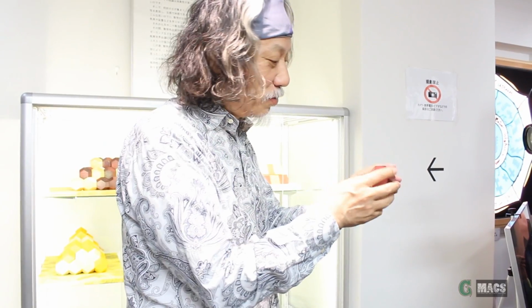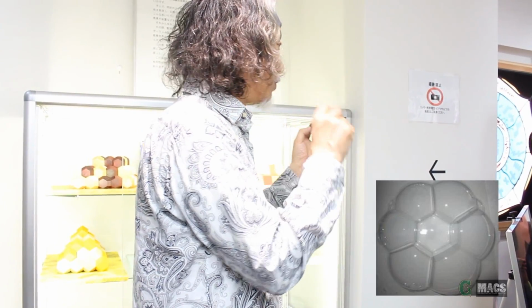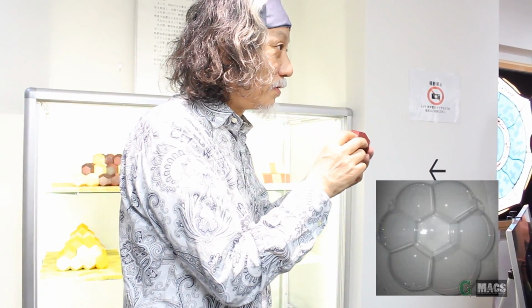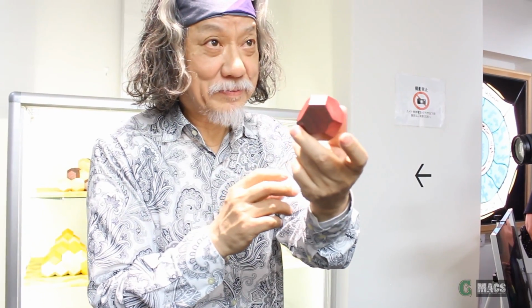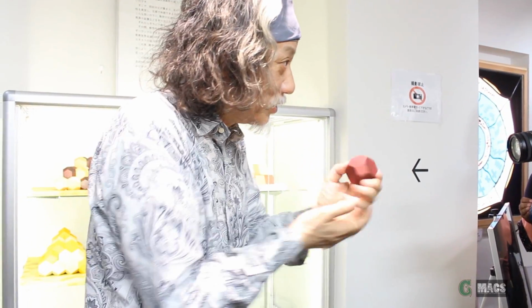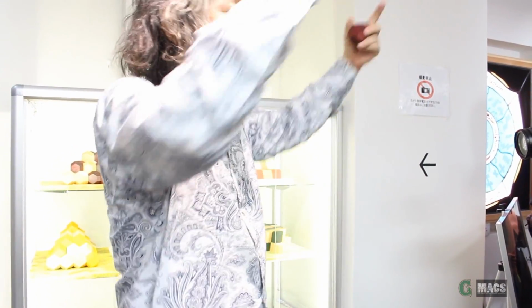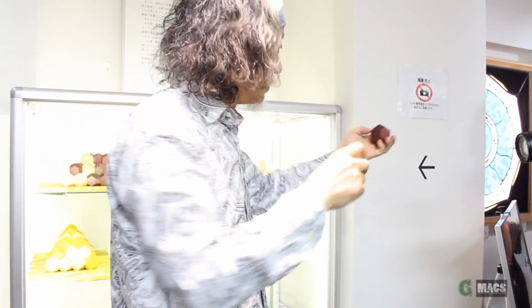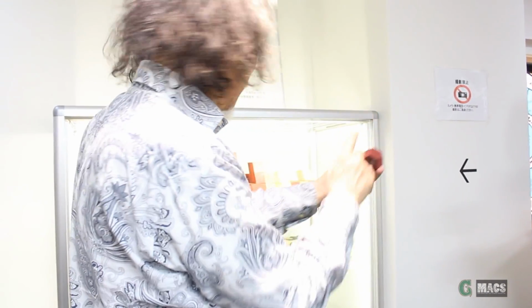And our soap bubbles also look like this. Have you ever noticed? If you wash your hands, then you have a lot of bubbles, and they look like this.